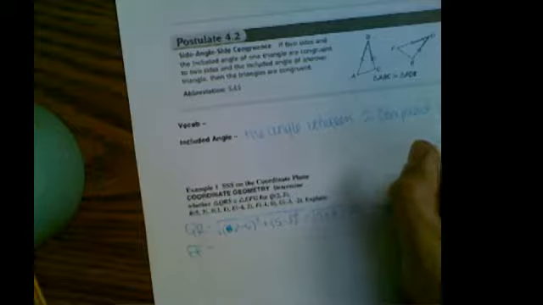So if I put square root of 13 in my calculator, it comes out to be 3.60606 if I round it. It's really 0.55, but I'm going to leave it like that, okay? So then let's go try EF.